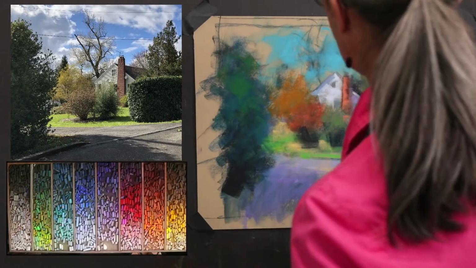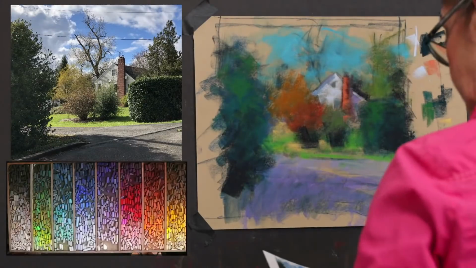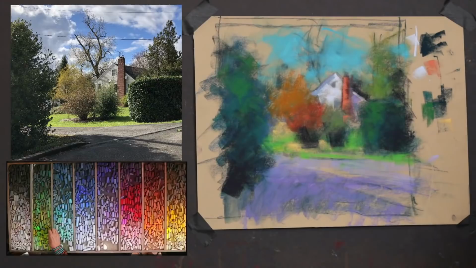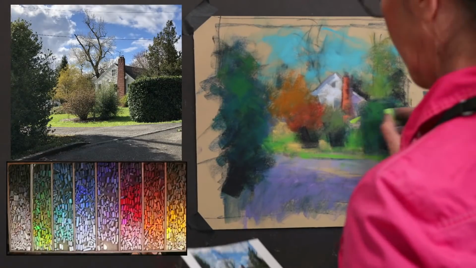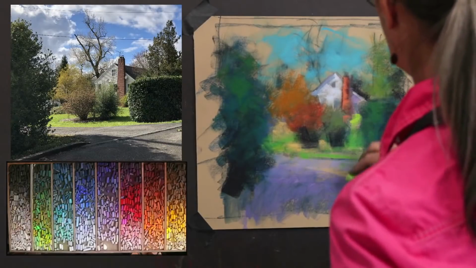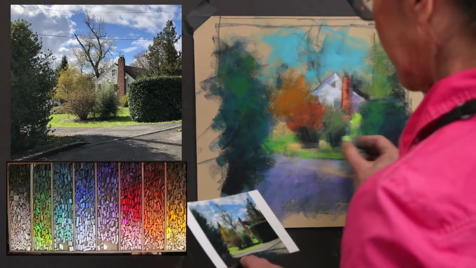And I can come back to that a little later. So for now, I think that's okay. And I always have the opportunity to revisit things.